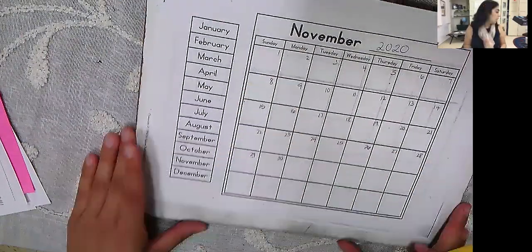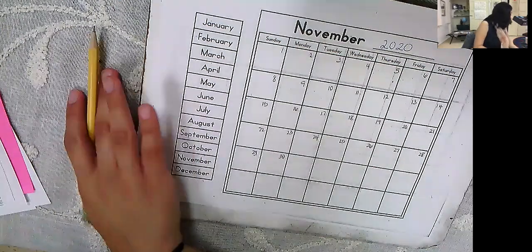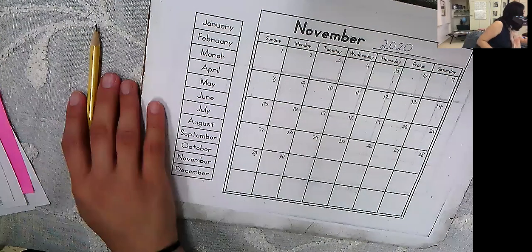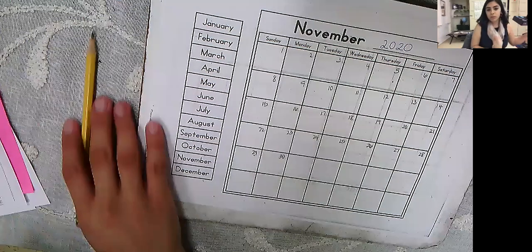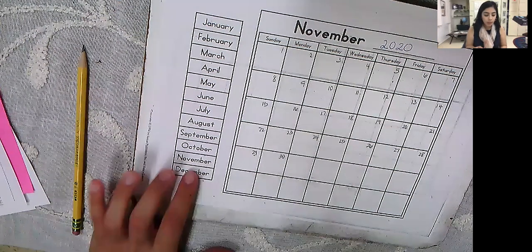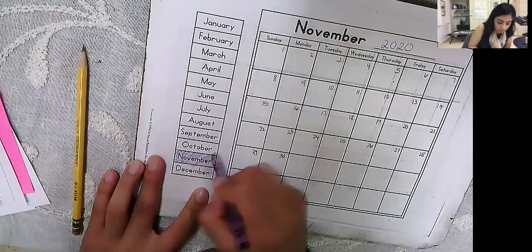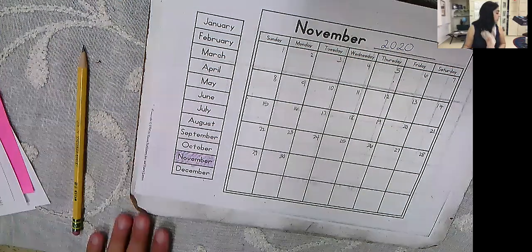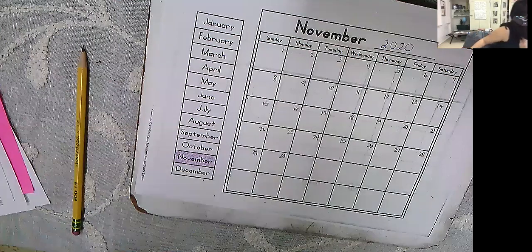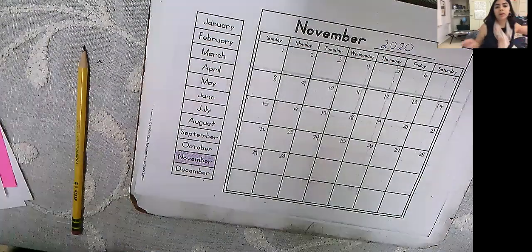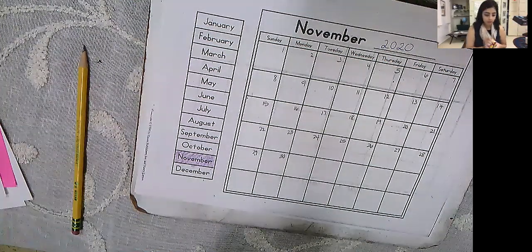What I wanted to do today is fill out our calendar so that we know what we're doing this month. For November, I'm going to use purple, and I'm going to color November purple. And then for December, I'm going to color it blue so that I know that's the next month that comes.